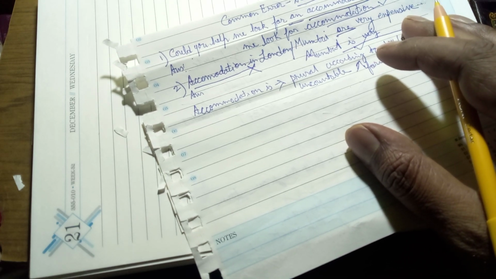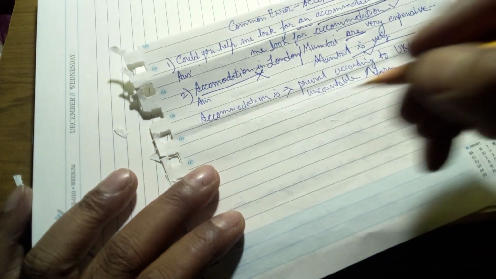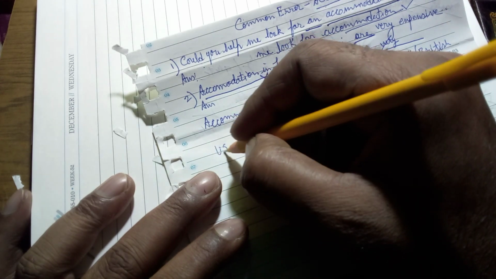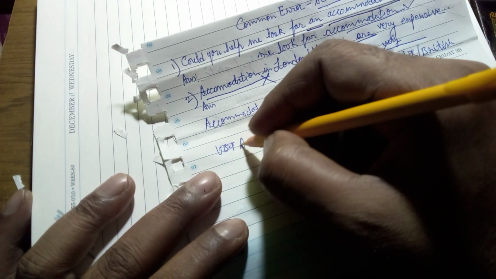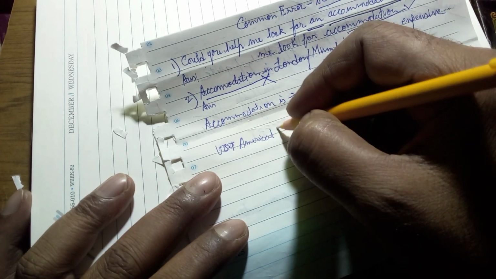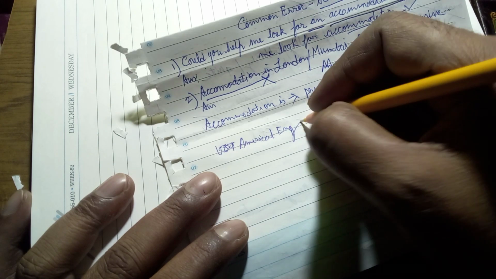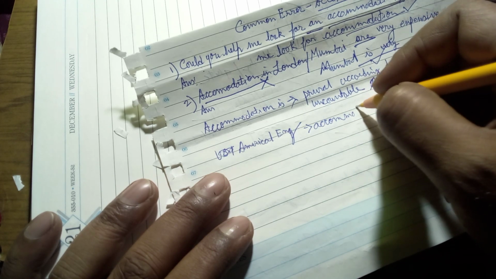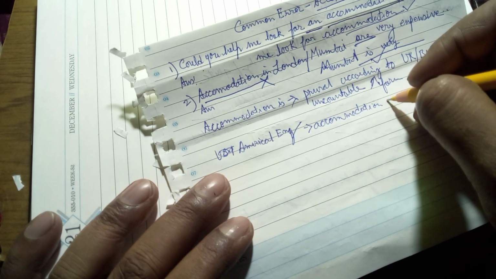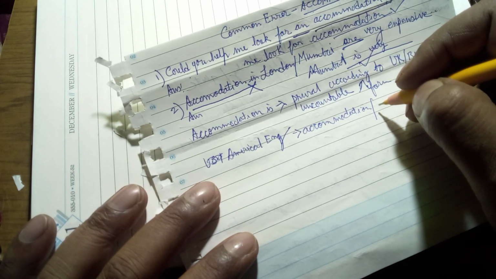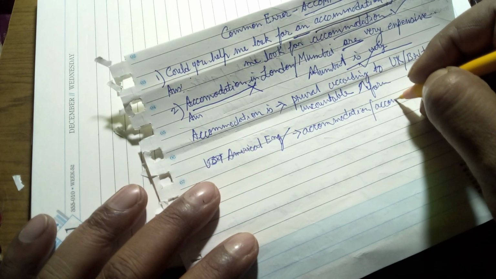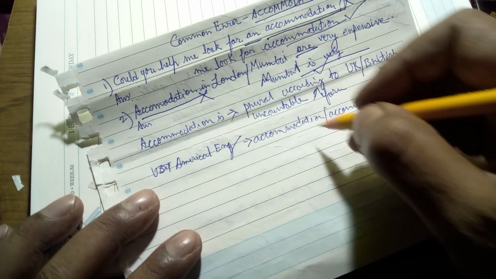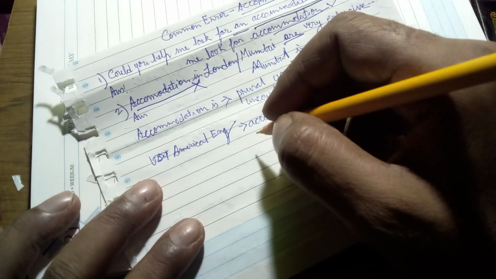In American English, both accommodation and accommodations are used. In US English, or you can say American English, accommodation is uncountable, and accommodations is the plural form.